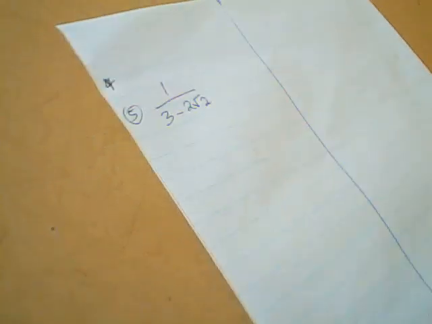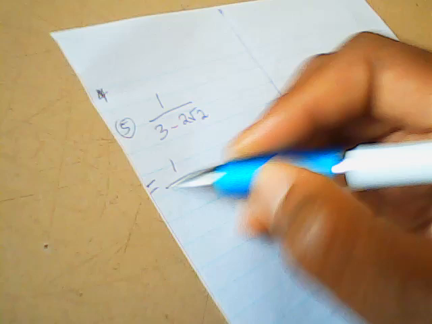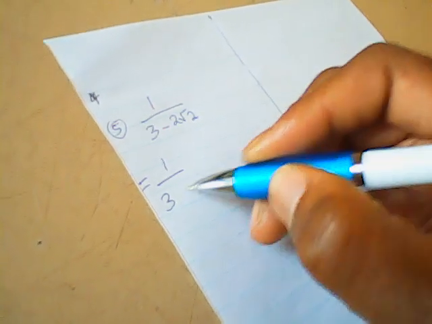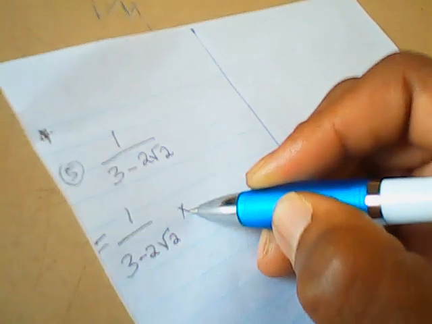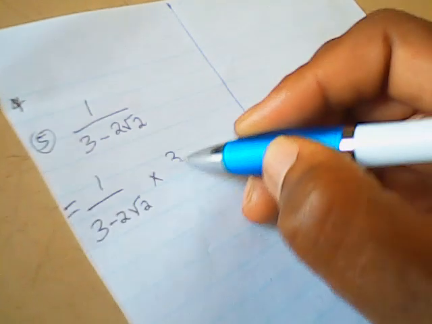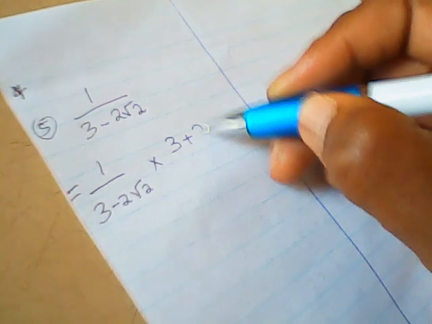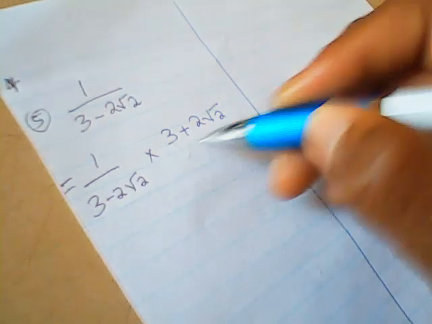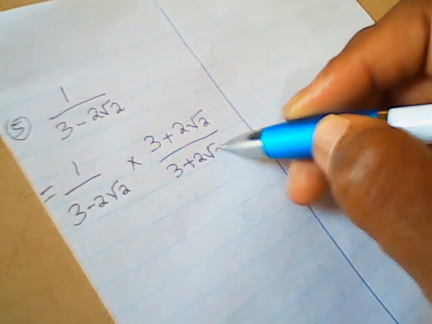So you do the same thing. You know the rule. This will be 1 over 3 minus 2 square root of 2 multiplied by 3. There is a negative, it's going to be a positive. 2 square root of 2 over 3 plus 2 square root of 2.